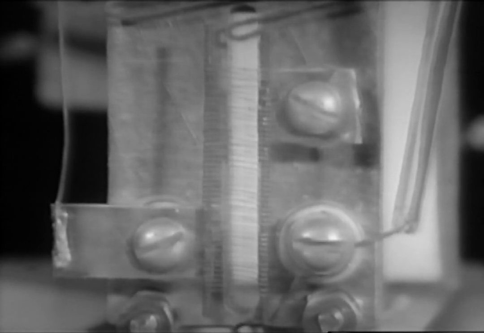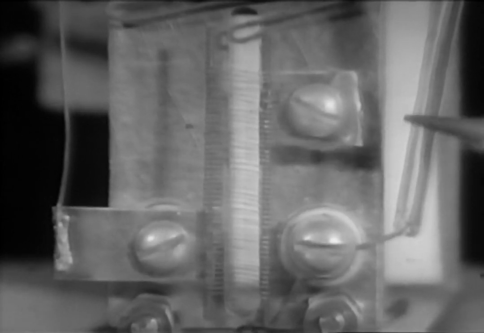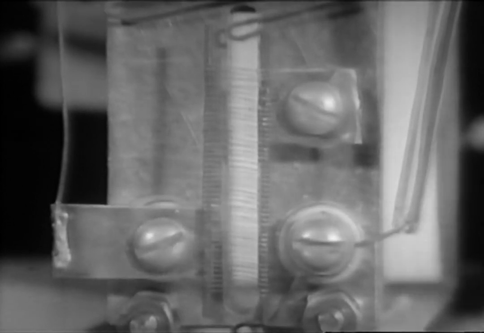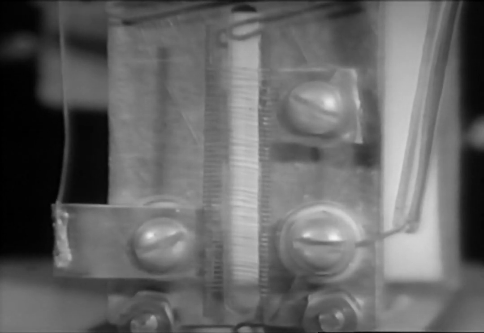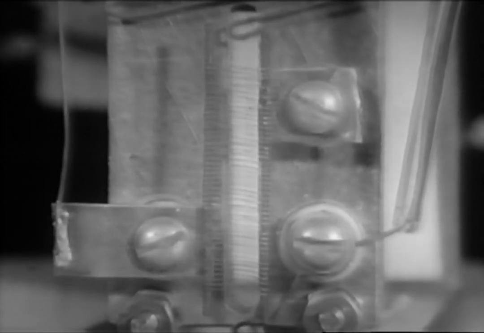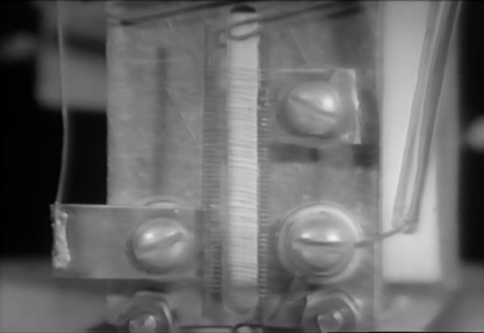The wire is heated by a current passing through these leads and is kept under tension by this spring. The neutral atoms are ionized when they strike the wire, and the ions are collected by the grid. The current is let out, amplified, and displayed on a cathode ray oscilloscope.